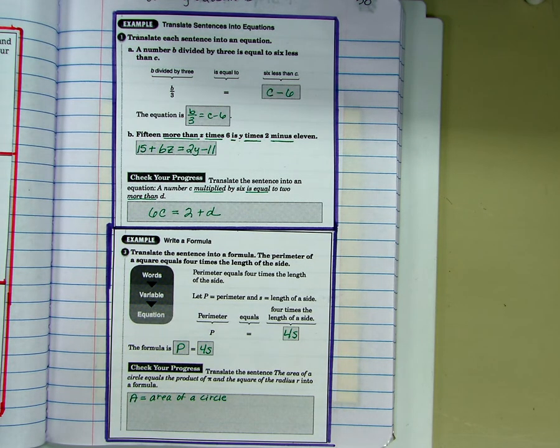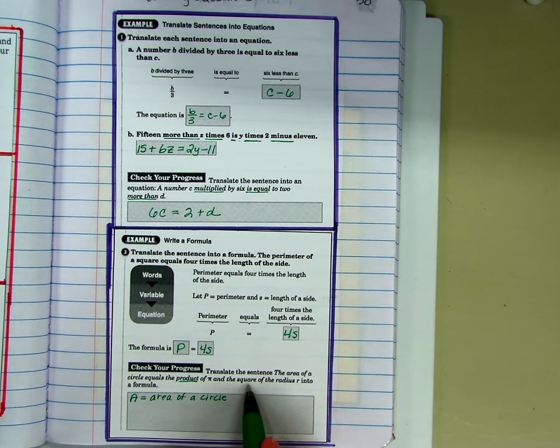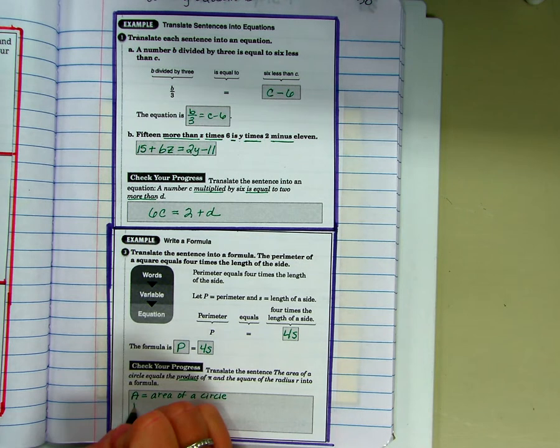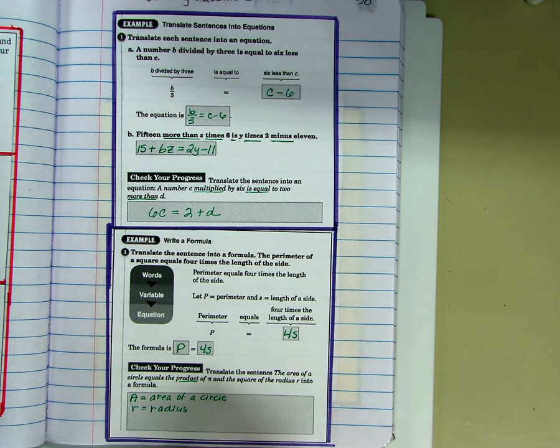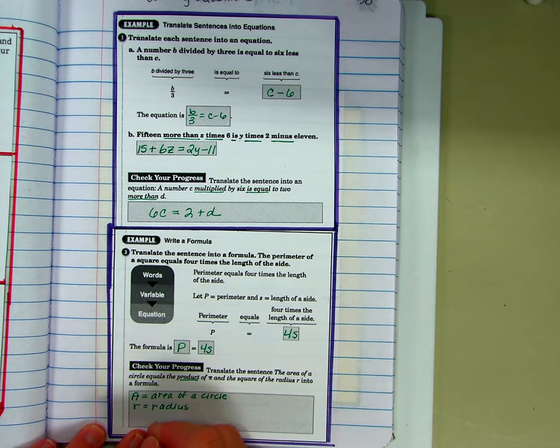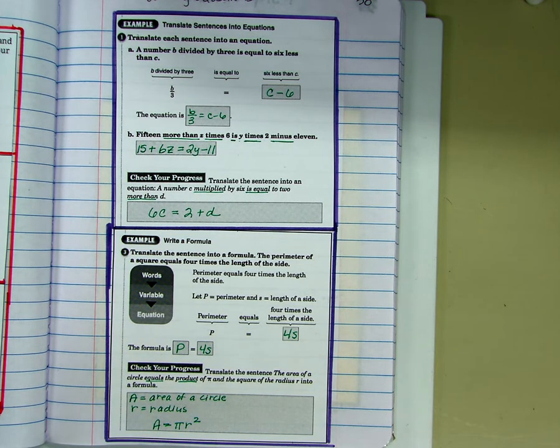And then it says equals the product, that's multiplication, of pi, and the square of the radius, well, r. So r is the radius. So now the area equals the product, that means multiply, of pi and the square of r. So pi r squared. So that's my formula.